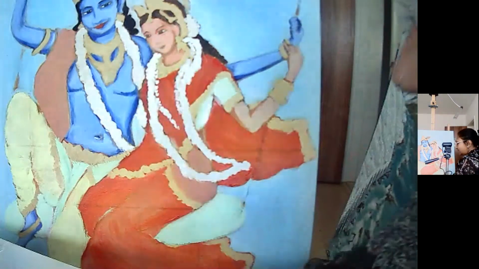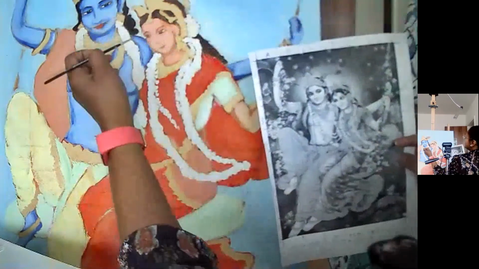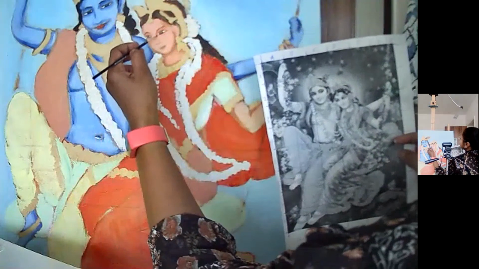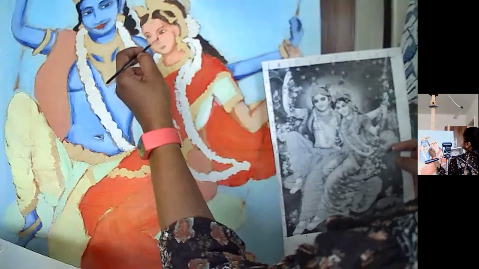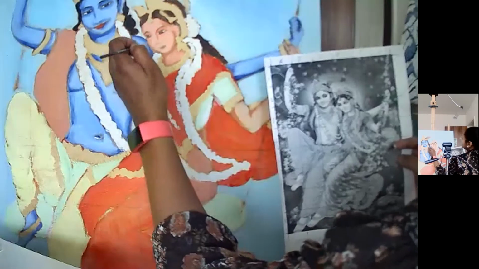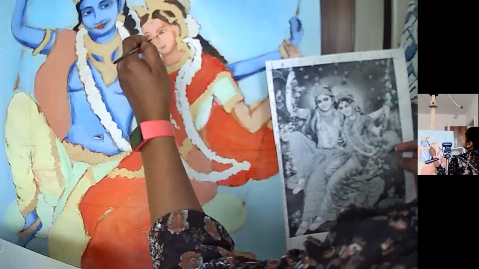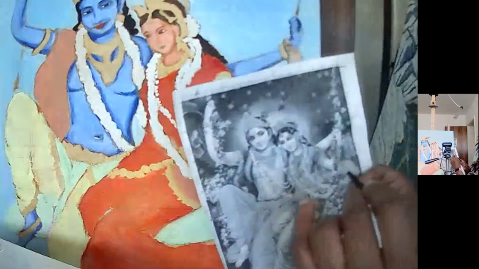I'm trying to bring it down. I see this nose angle that I would like to bring down. Yeah, I'm going to do that. So you start to see that nose angle coming up ever so lightly.